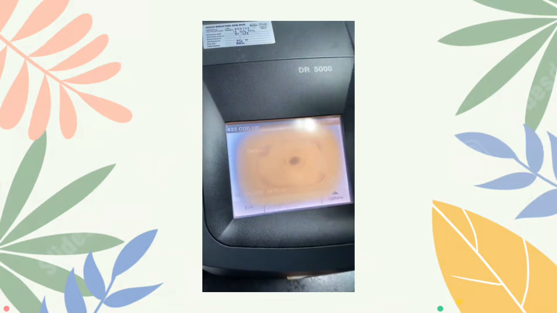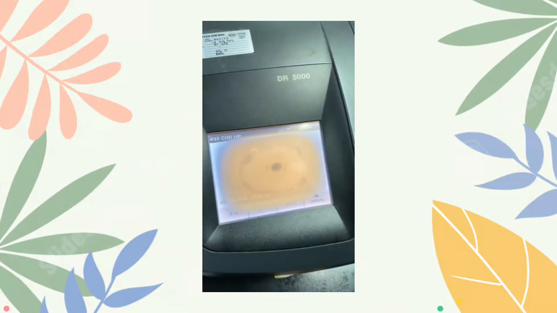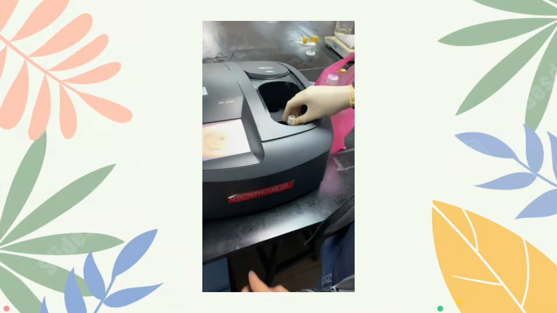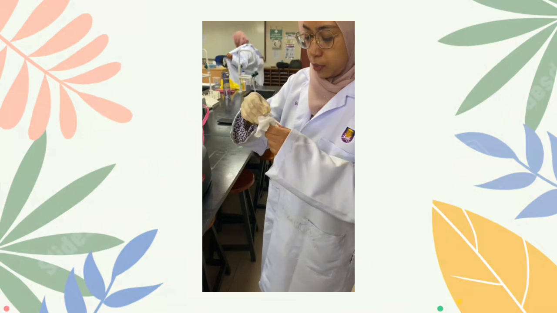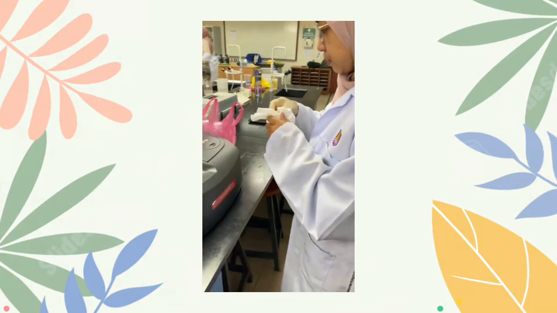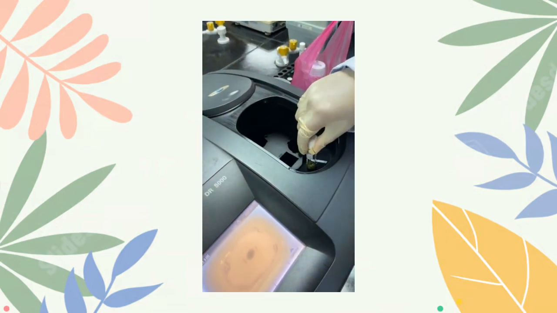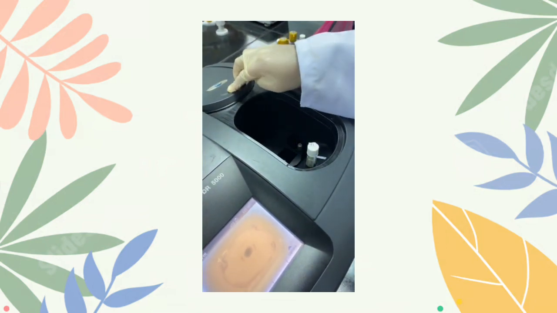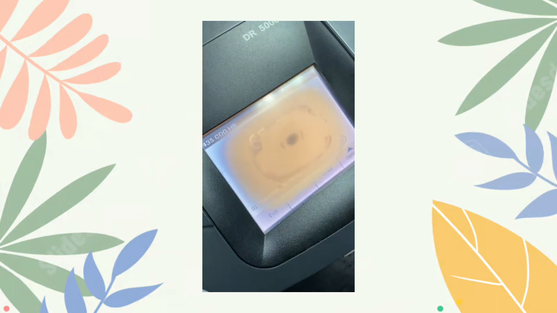Press 0 and the display will show 0 value. Take the reading of COD of the water sample using the spectrophotometer. Make sure to wipe it first. The result is 65 mg per liter.